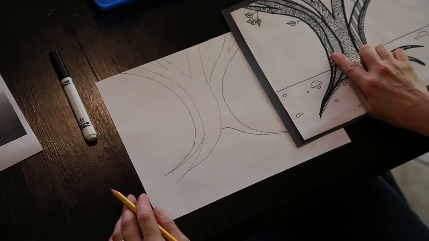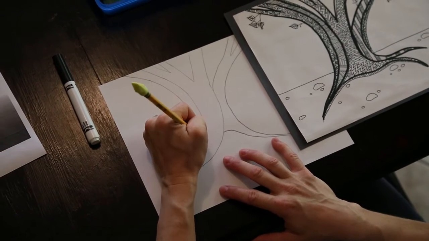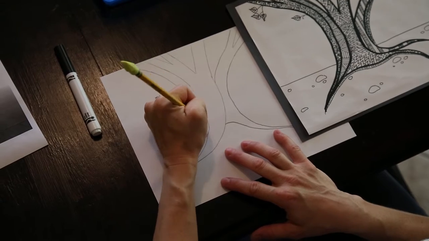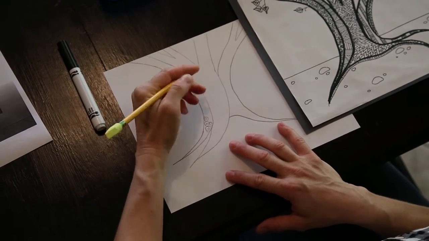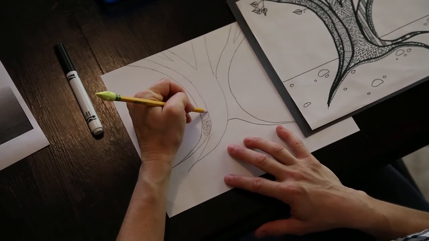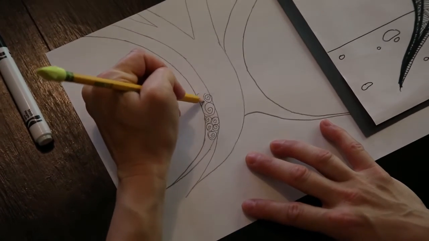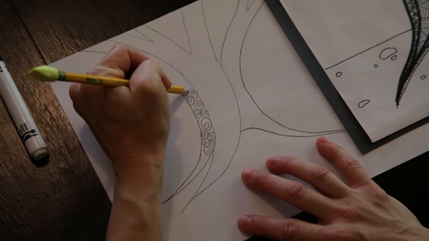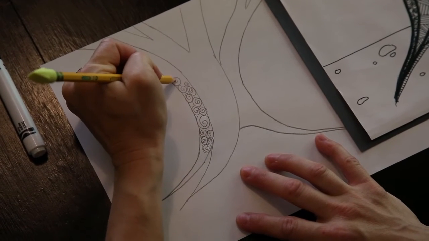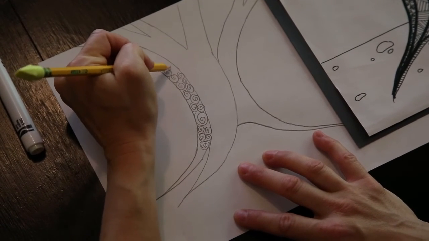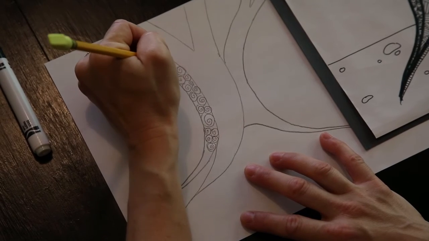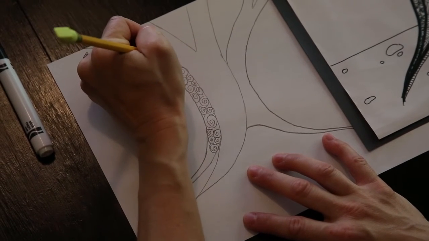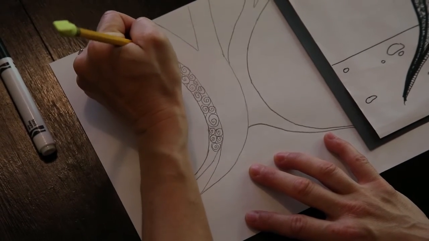On this segment I'm going to do some curvy spirals, some larger and some smaller, but I want to stay within that segment of the tree. And the more variety you have, the more interesting and unique it is to your own tree.